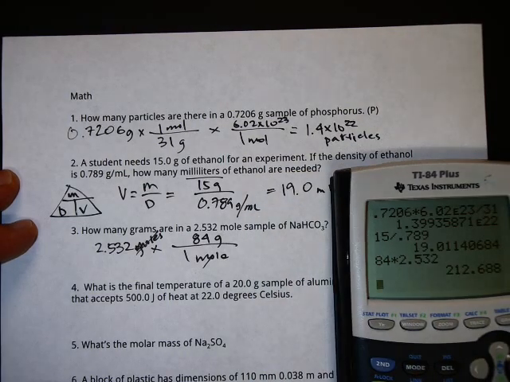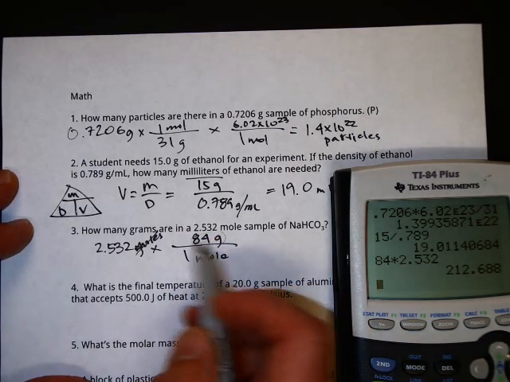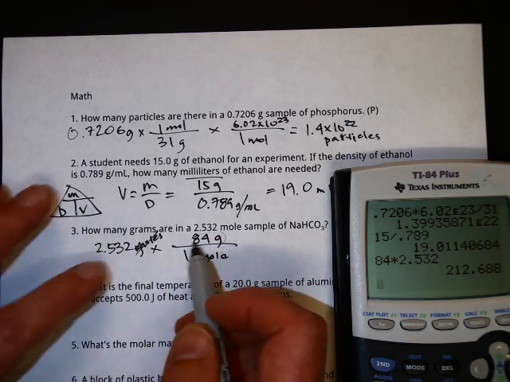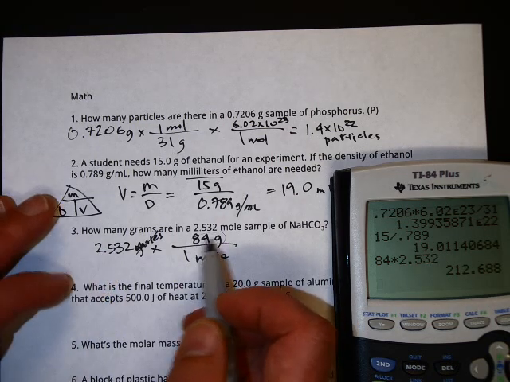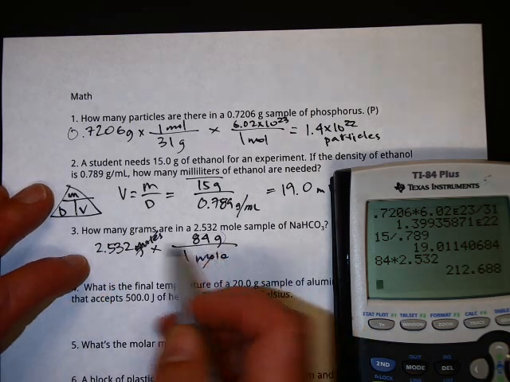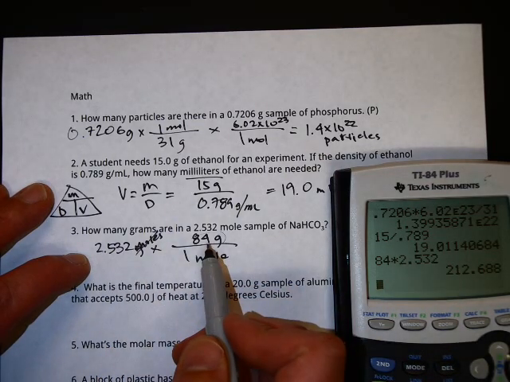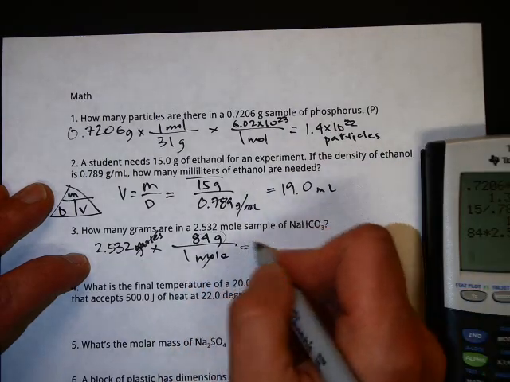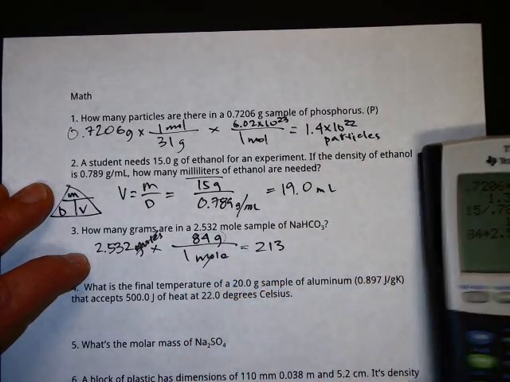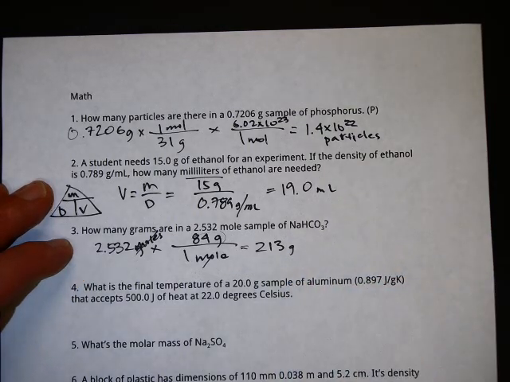Let's see. I'd be okay when you're using molar mass here. You know, you can use as many sig figs as you want, or maybe call it 84.3 if you want to get 3 sig figs, or sorry, 84.0 if you want to get 3 sig figs. But for me, I'm just going to go with, I'll call it 213. That'll be 3 sig figs. Grams.